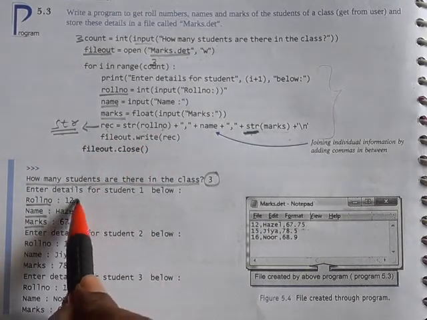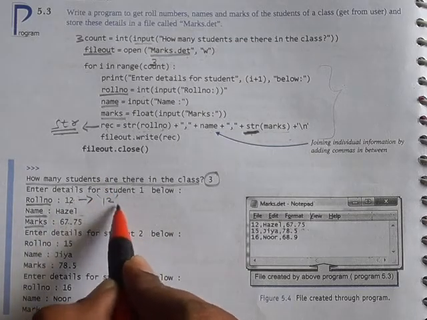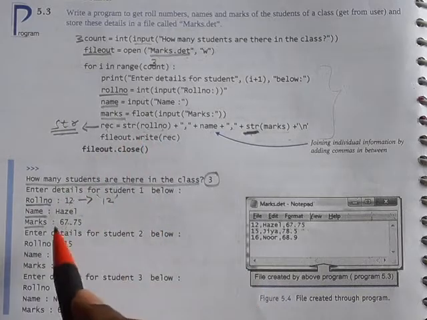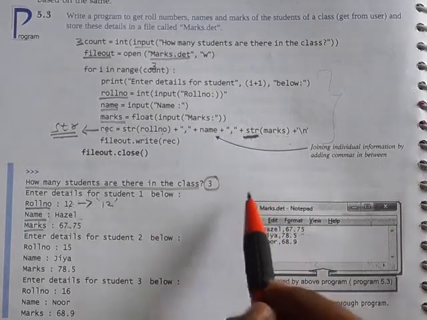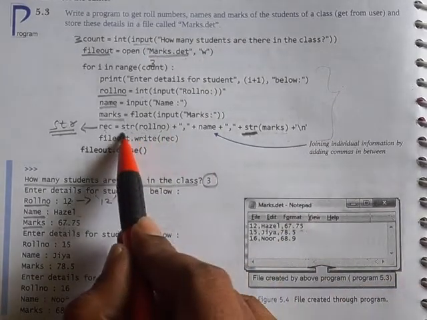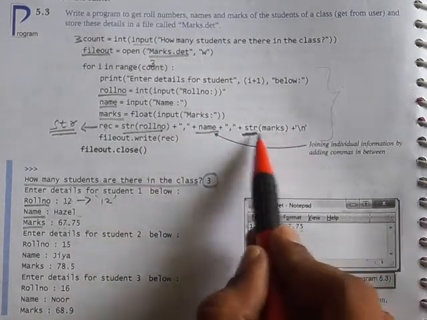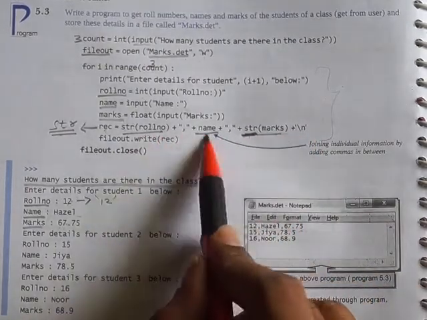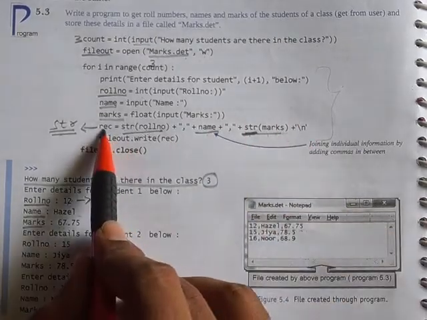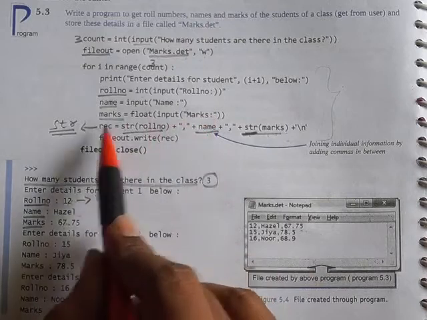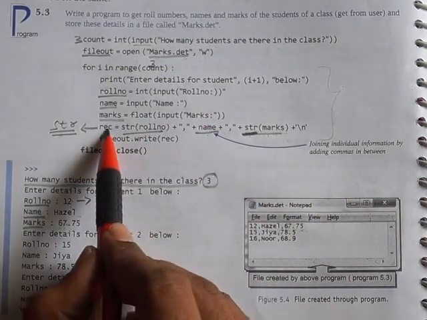So to convert a number into string, we are using str function. To convert the mark as the string, we are using str function. Okay, such that this roll number also string now, this name also string now, the mark also string now. All the 3 things are string, so that now only the rec have the capacity to receive all the string values. Got it? Okay. Then now rec what having?